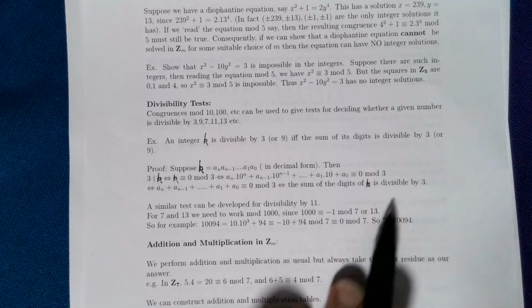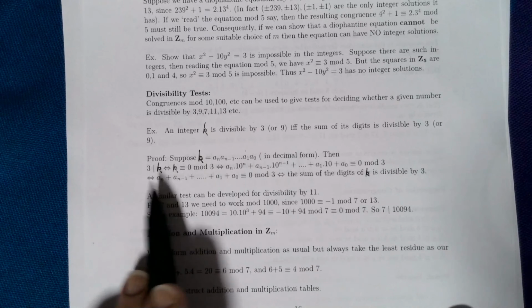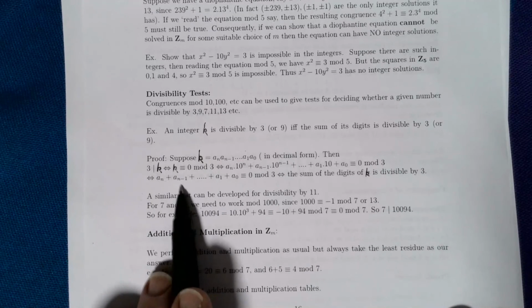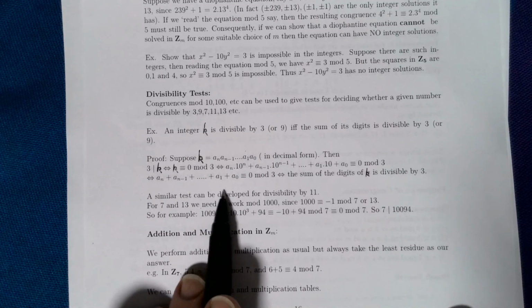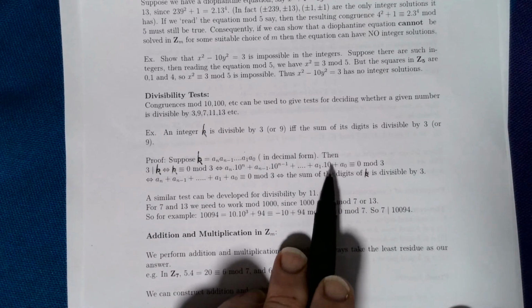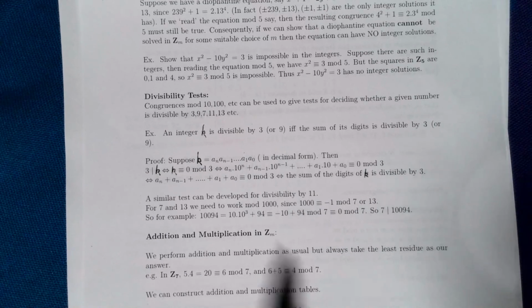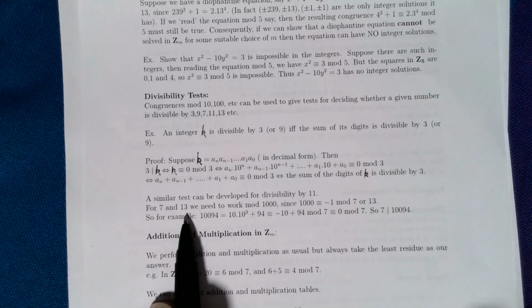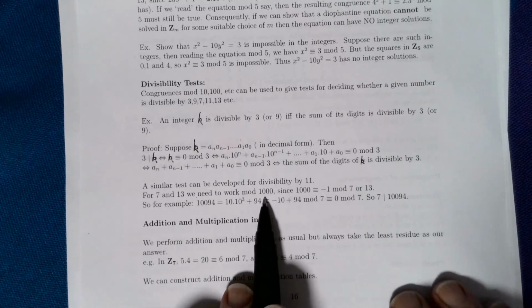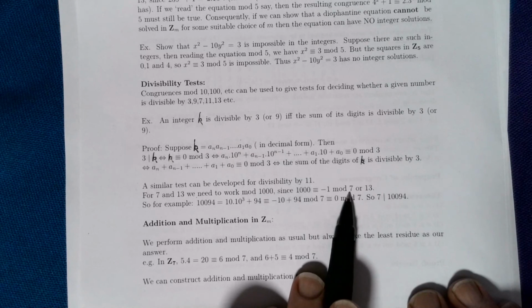Well, you can do a similar test for divisibility by 11. What happens there, as you probably know, you get the first minus the second plus the third minus and so on, because the powers of 10 alternate between minus 1 and plus 1 modulo 11. For 7 and 13, I'll leave you to develop your own tests. You have to work mod 1000 because 1000 is congruent to minus 1 modulo 7 or 13.